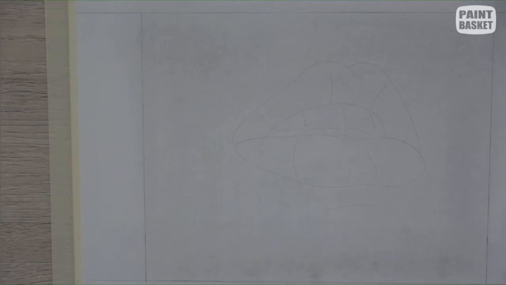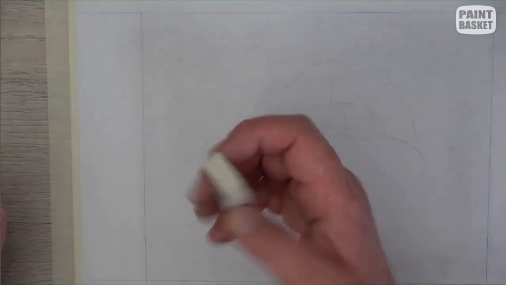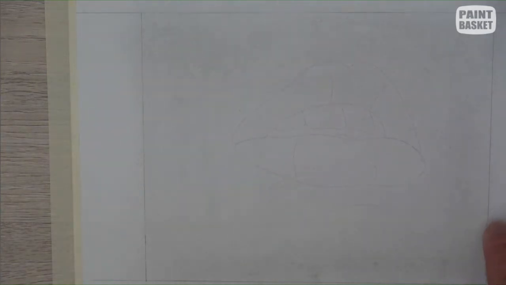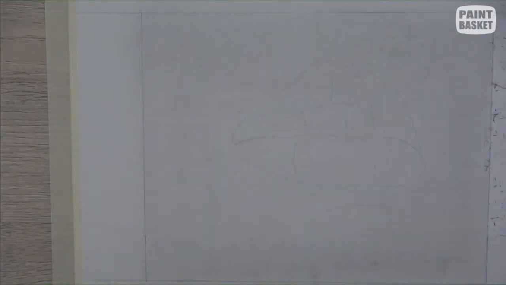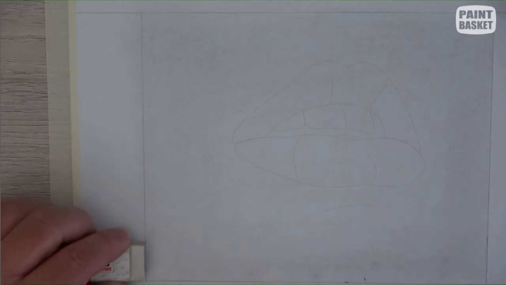Okay, so all I'm looking for now is just an eraser with a nice sharp edge, and I'll just go all the way along that line that I've drawn over there. And now you can see the amount of tonal value that I've added using the cloth.